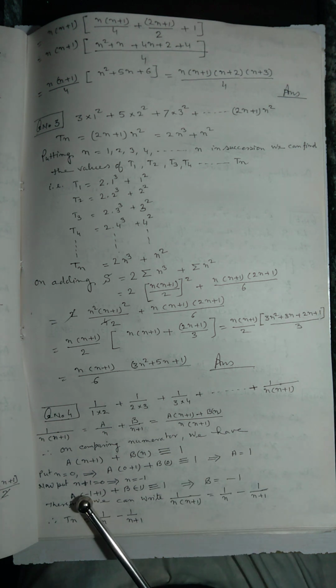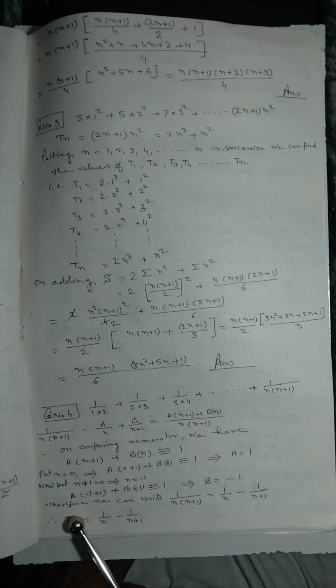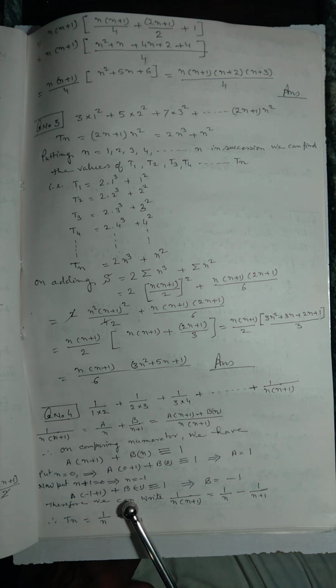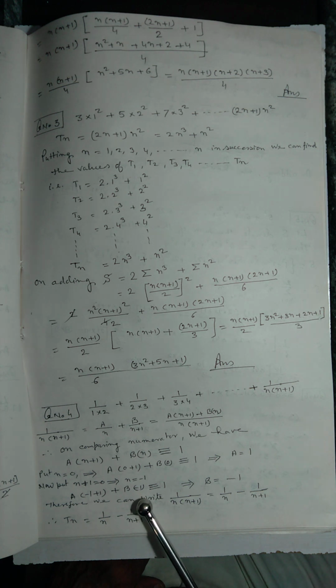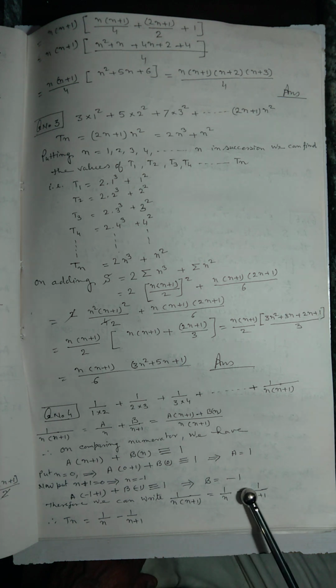Now putting n plus 1 is equal to 0, you will get n is equal to minus 1. So a inside the bracket minus 1 plus b into minus 1, and it will be equivalent to 1. So ultimately we will get b is equal to minus 1.